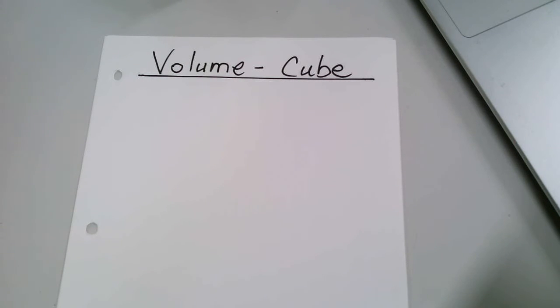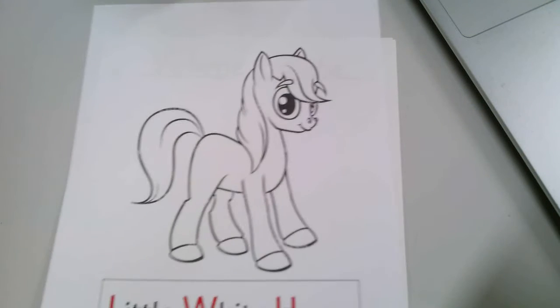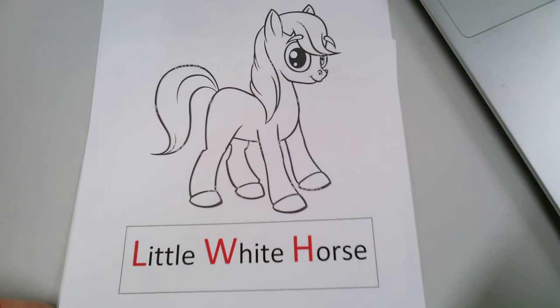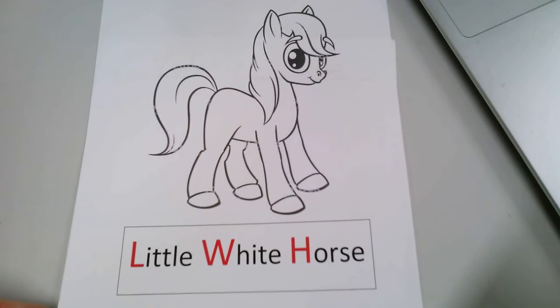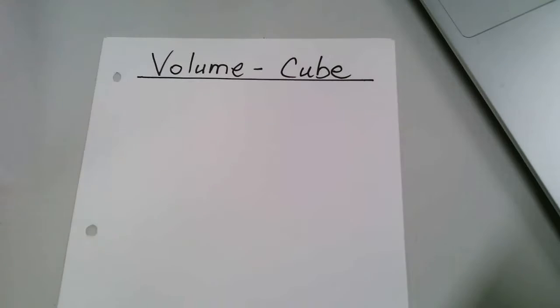Today we're going to be talking about the volume of a cube. We mentioned last day that volume is how much space a form takes up. And we looked specifically at the volume of a rectangular prism. We said the formula was volume equals length times width times height. A little reminder on how to remember that would be a little white horse: length times width times height.